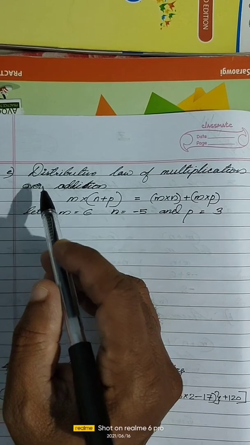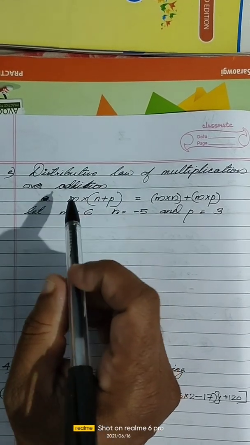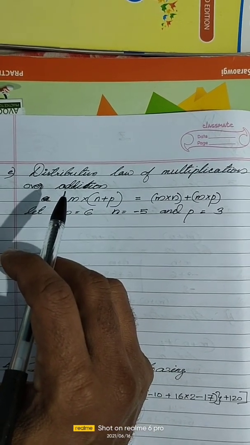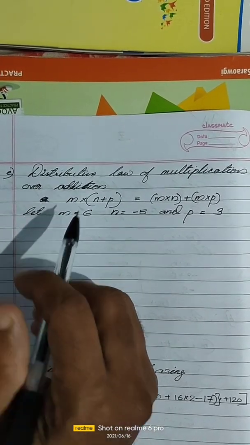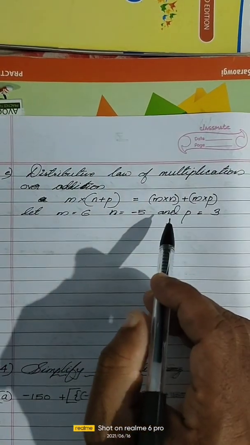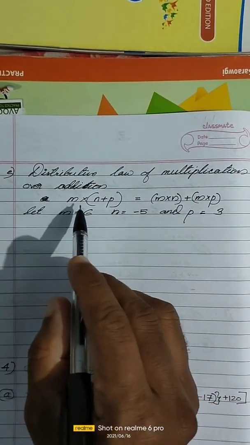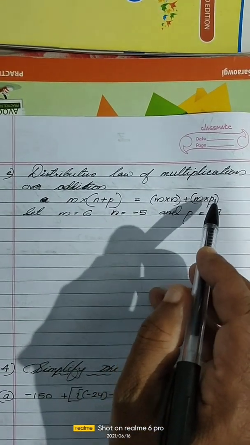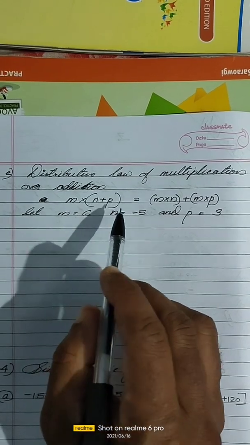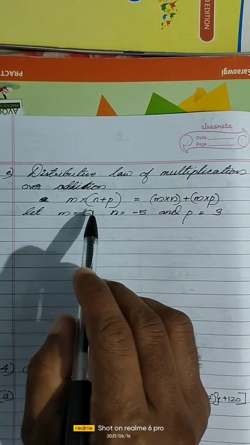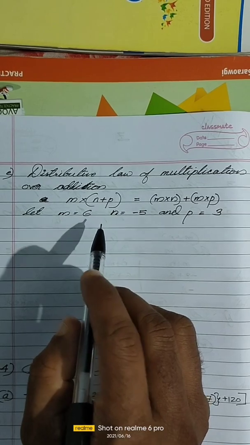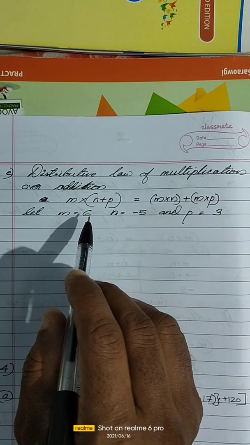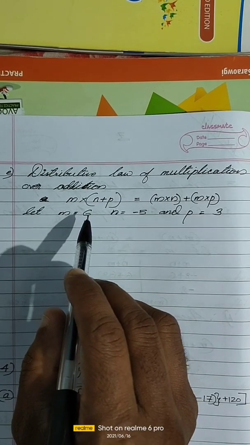Next, distributive law of multiplication over addition. We have studied distributive property of multiplication over addition and over subtraction. Here we want to prove over addition. M into n plus p is equal to m into n plus m into p. This is distributive property of multiplication over addition. Here we want to assume values to different variables, and then we verify this law of distributive property over addition of integers.